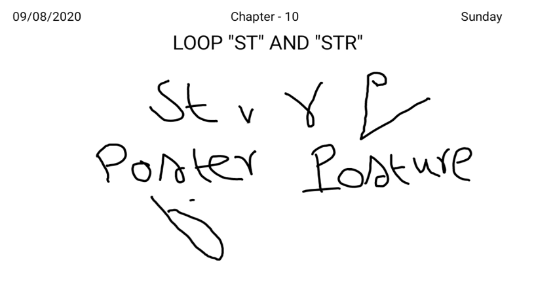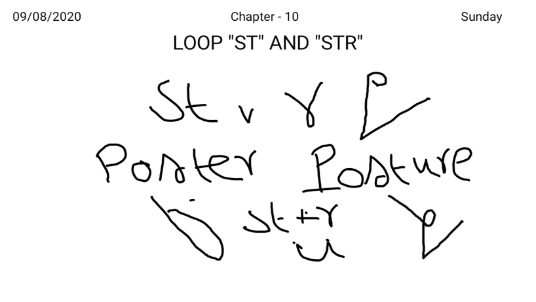But posture, between ST and R, there is U sound, diphthong. So in that case, STR is represented by circle T and ray. P, circle T and ray. Between T and R, U diphthong that may be marked here.